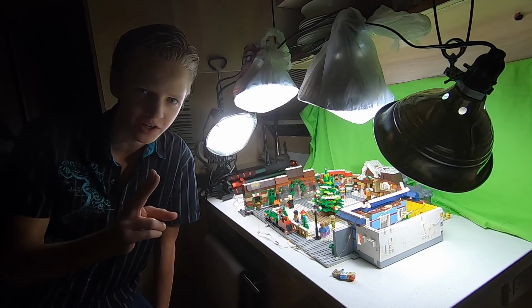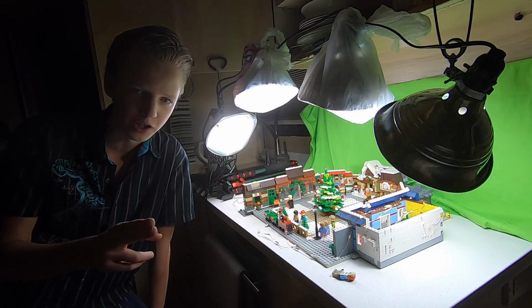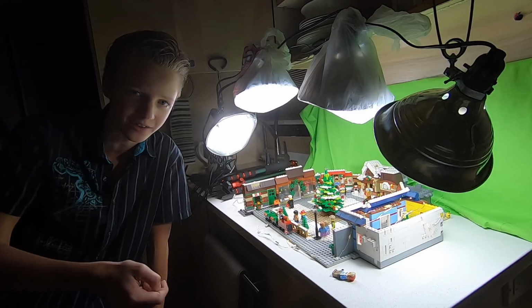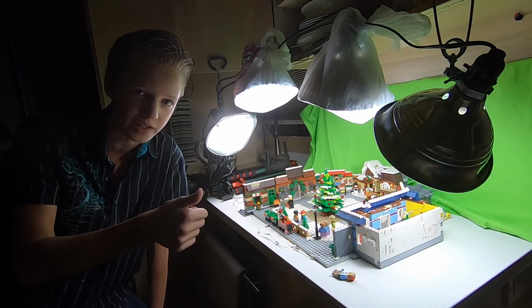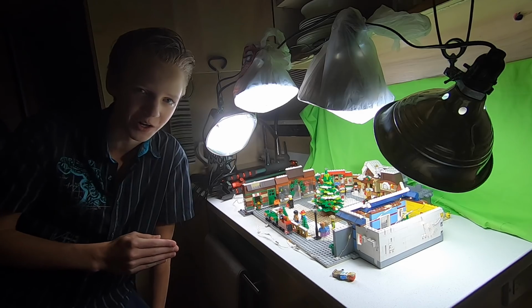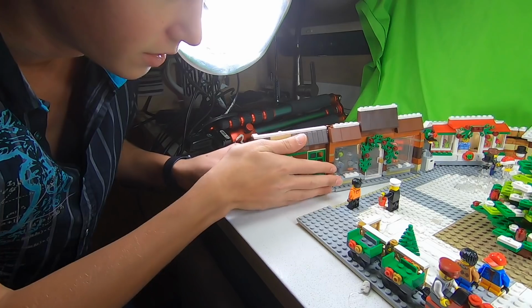We're gonna do a stop motion scene, and I'm going to show you how to throw an object. What it's going to be is a guy's going to flip a coin into a bucket. I'm going to go ahead and show you guys how it's done.